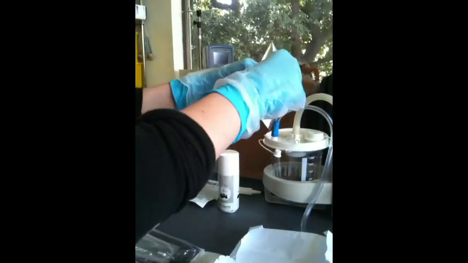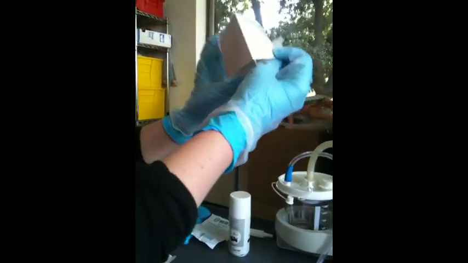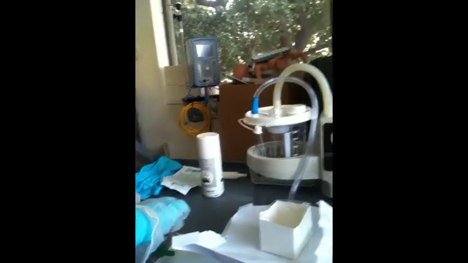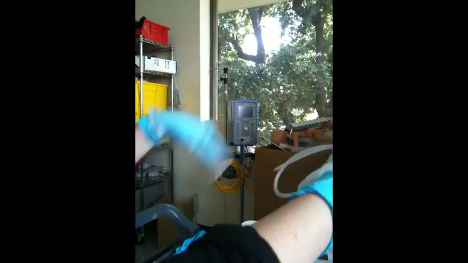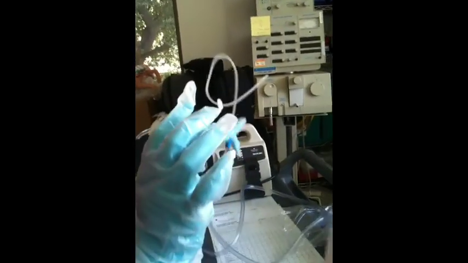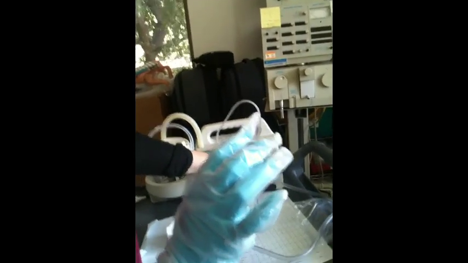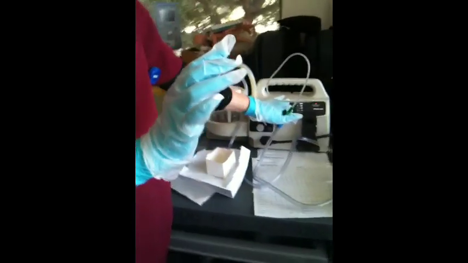Now we're going to open our basin, which is what we will use to put sterile water or saline in. And next, our catheter. Clean hand, dirty hand. So now we just connected our catheter with our suctioning source, and we're going to turn it on.